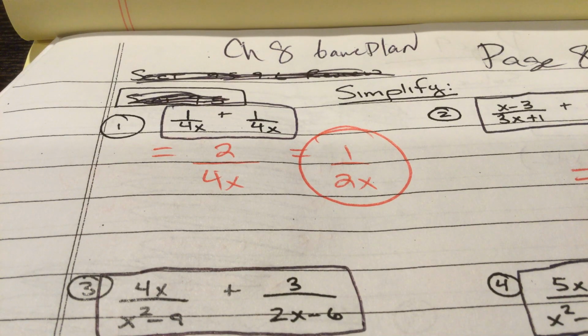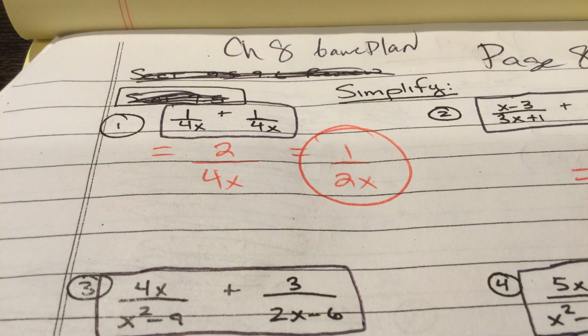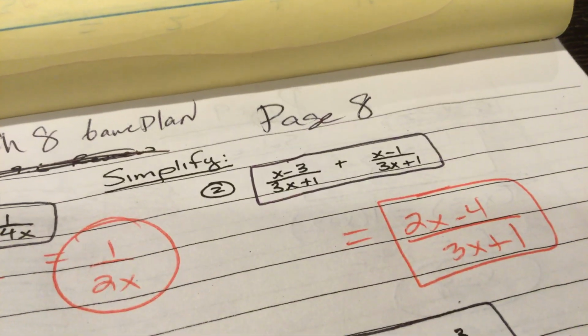All right, Honors Algebra 2 and Algebra 2, I'm going to try to put these last three pages of your game plan in one video here, and then that will conclude the Chapter 8 game plan. So what you're going to do, Chapter 8 game plan, page number 8.